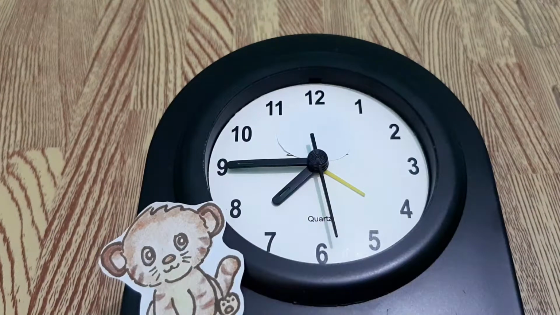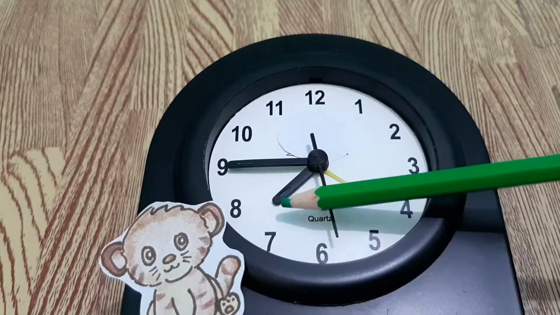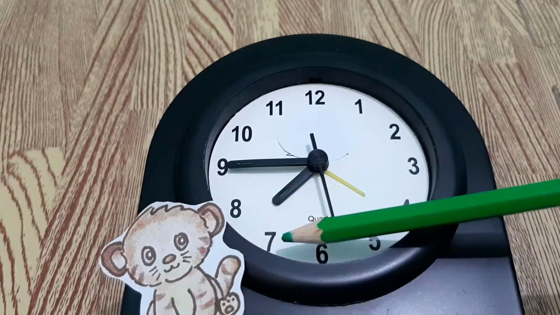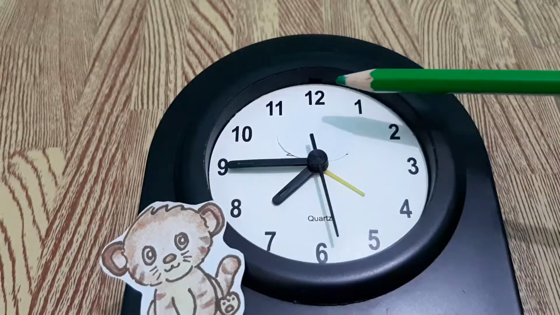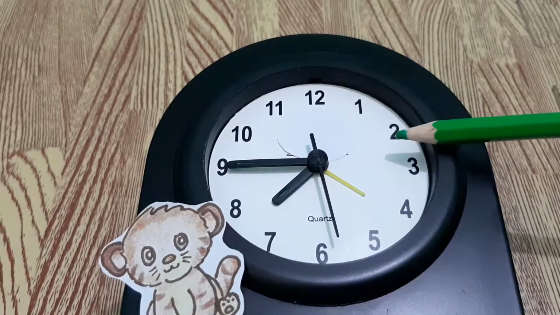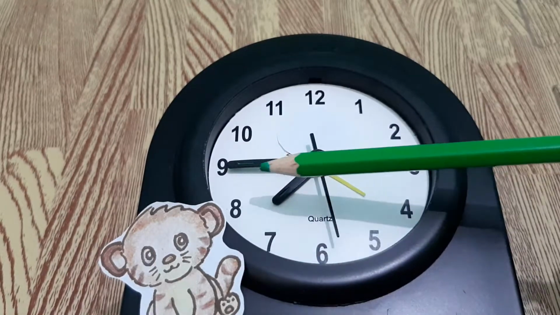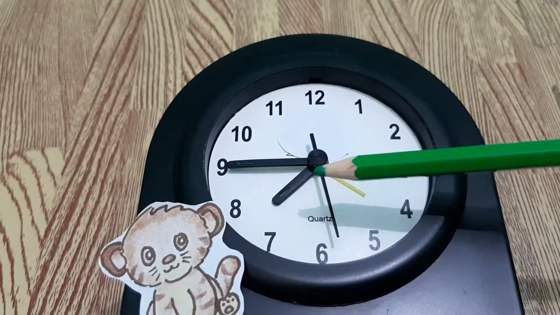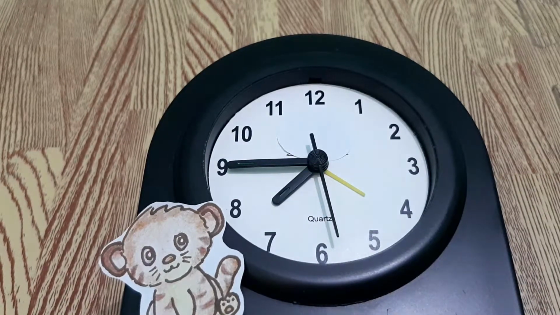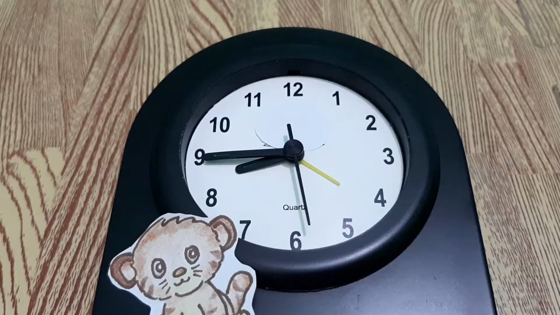Okay, let's go to the next question. What time is it? This is not number 4, so I'm just going to help you in this part first. The clock is between 7 and 8. We take the smaller one, it means 7 o'clock, while the minute we count from 12: 5, 10, 15, 20, 25, 30, 35, 40, and 45. So it is 7:45.